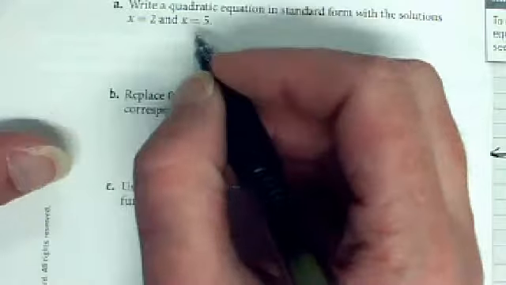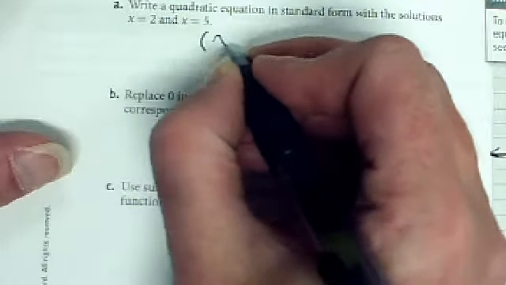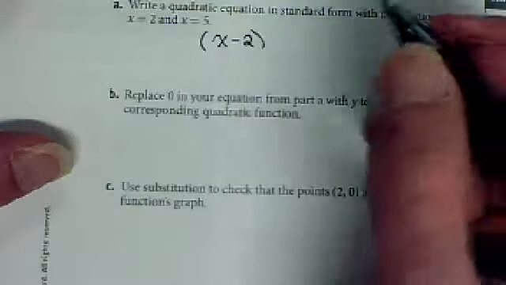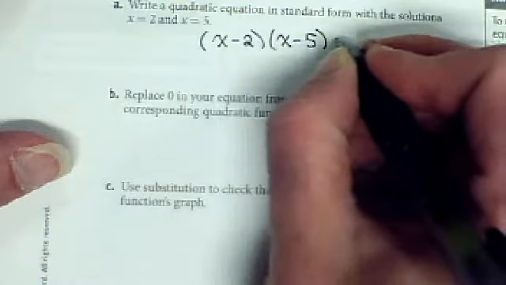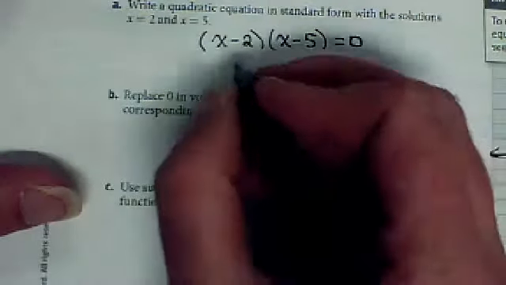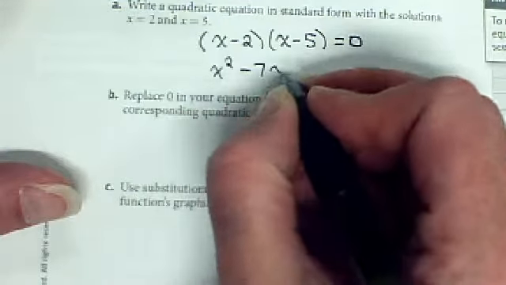So let's think back, if we know the solutions, how we wrote the equation. Well, if we knew x equals 2 was one of the solutions, remember, that meant that we had a factor of x minus 2. And if I have a solution of x equals 5, then I had to have a factor of x minus 5. And if I multiplied that out, I would get x squared minus 7x plus 10.